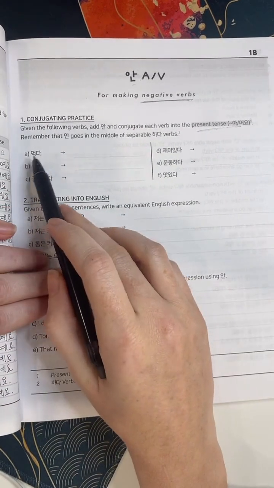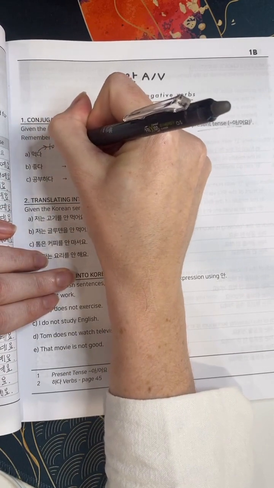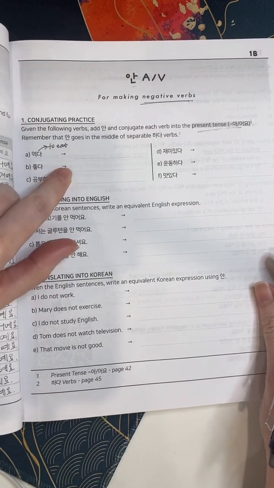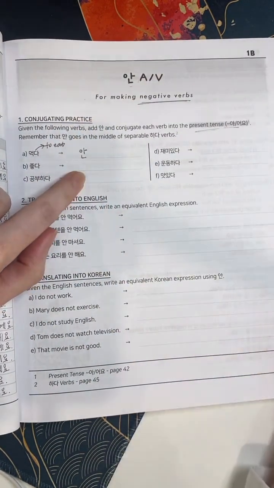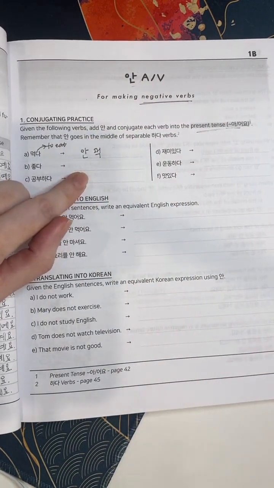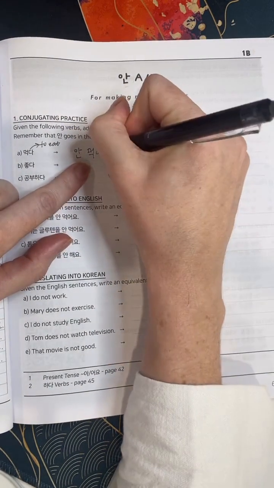Number A, 먹다. In Korean, 먹다 means to eat. And to add 안, you just put it before the verb. So 안 먹다. And how do we make that into the present tense? Well, it becomes 먹어요.